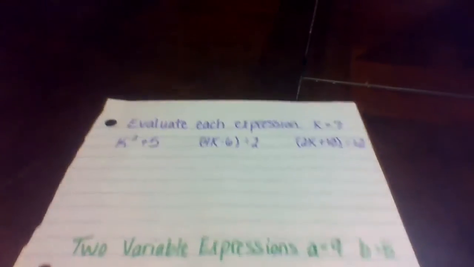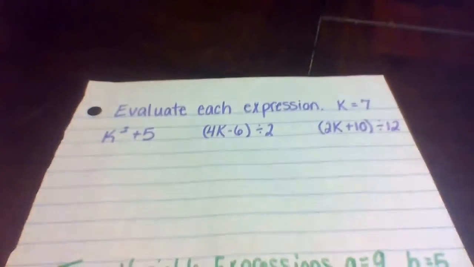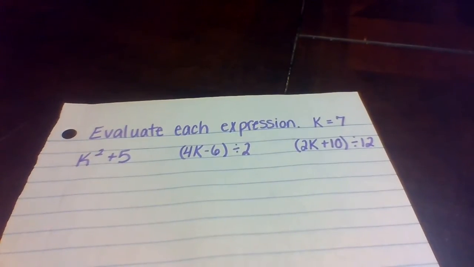Okay, first thing I want to do is take a look at this. It says evaluate each expression when k equals 7. And I have to remember when I'm looking at this to also follow order of operations.